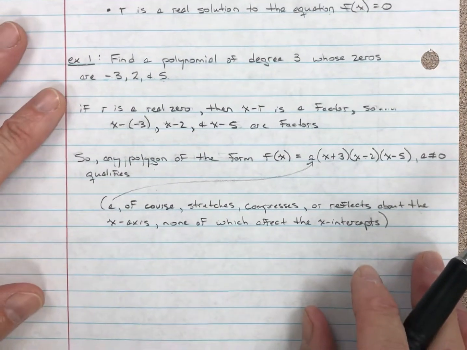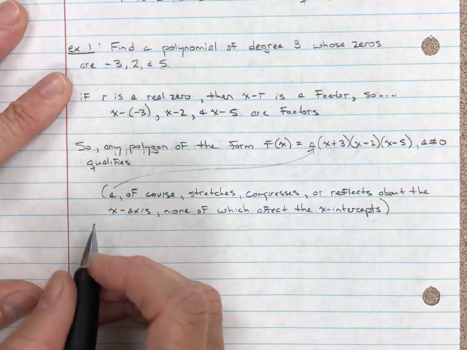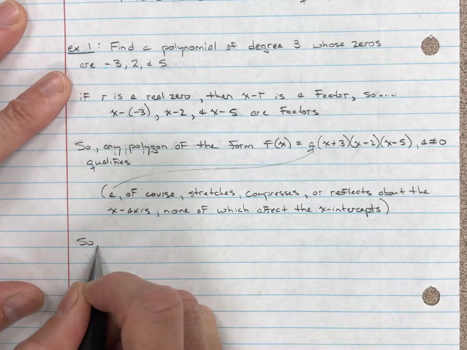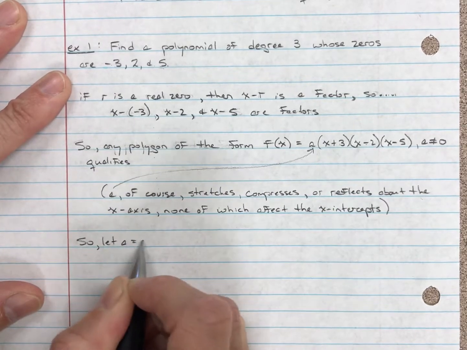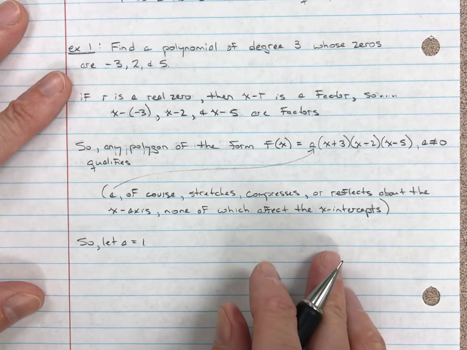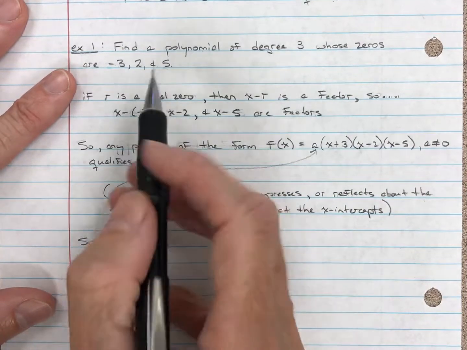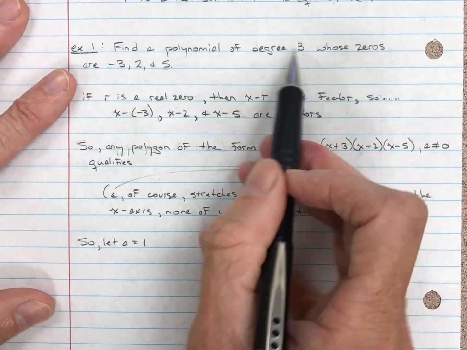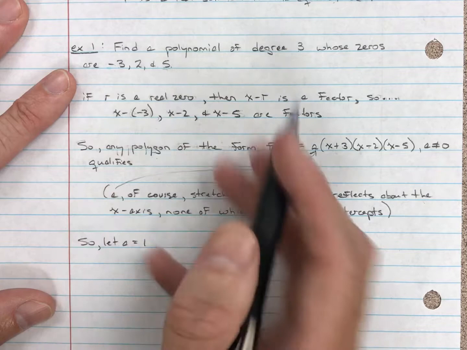So let's let a equal 1, just to come up with one polynomial function, the easiest one, that's of degree 3 with these 3 zeros.